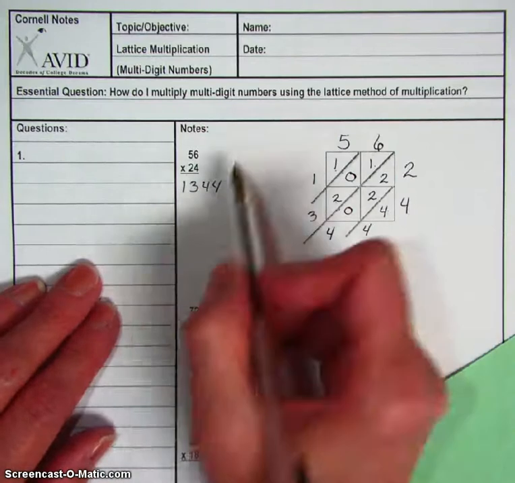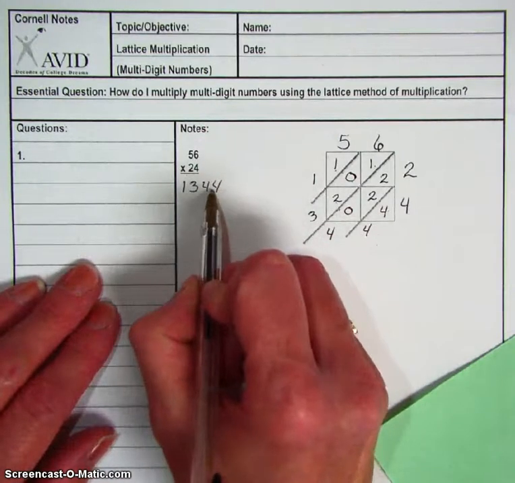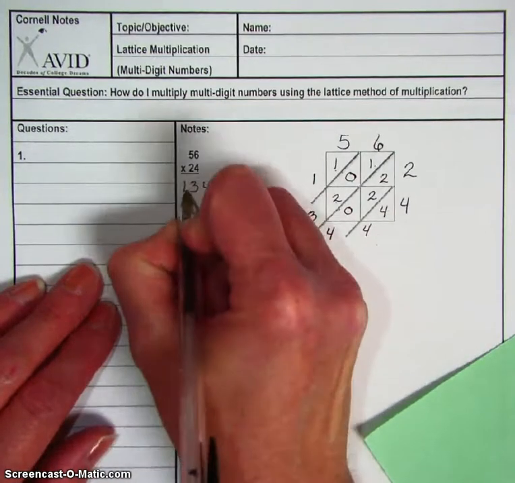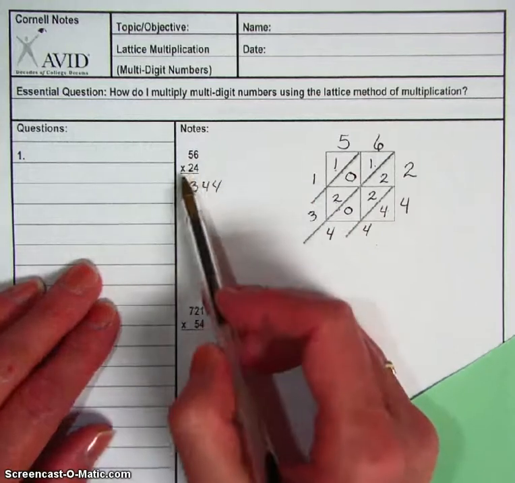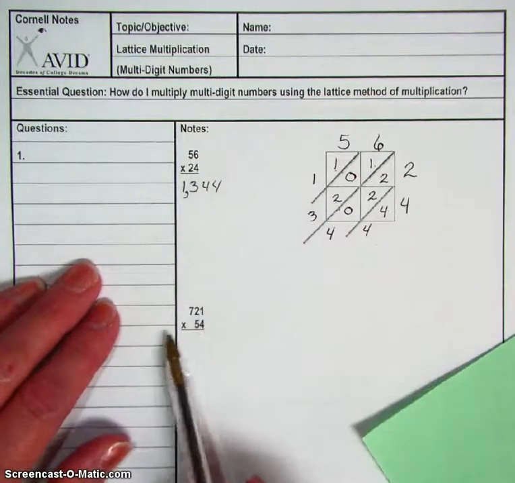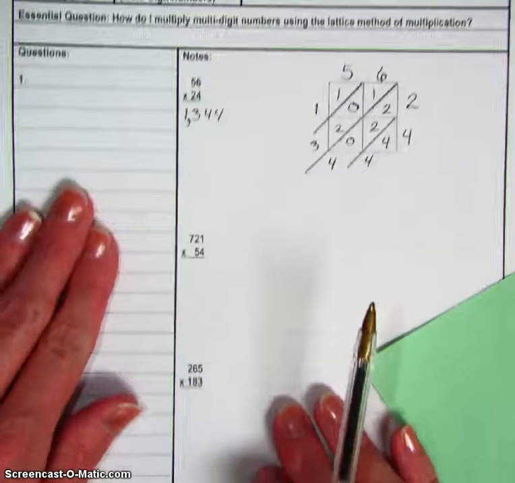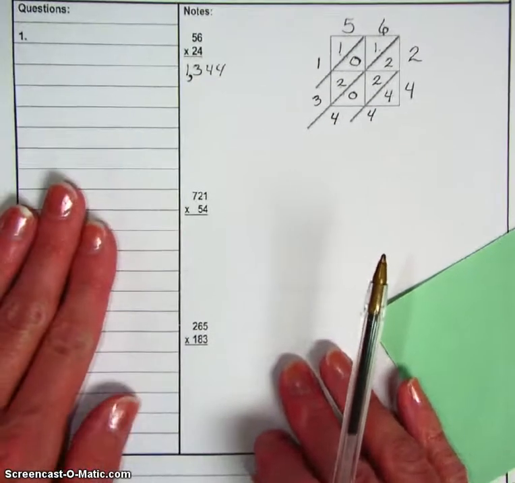1,344. To put my comma, I simply go over 3 spots. 1, 2, 3, and put my comma in there. So that's how we do the 2-digit by 2-digit. What if we have a 3-digit by a 2-digit? Let's take a look at this one.